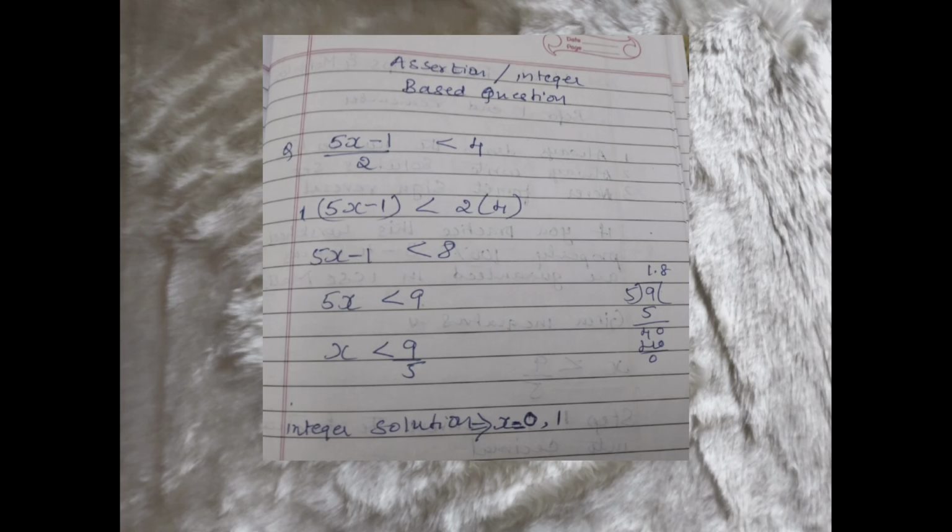5x minus 1 multiplied by 1 lesser than 2 multiplied by 4. 1 into 5x is 5x minus 1 into 1 is 1. Lesser than 2 4s is 8. 5x lesser than 8 plus 1, that is 8 will be added with minus 1. When it comes to the right, it changes to plus 1. So it becomes 9. So x is lesser than 9 by 5. Here we will not reverse the sign since the term is not a negative one. Integer solution, we have to represent the answer in integers.